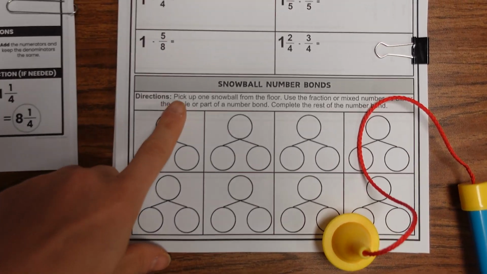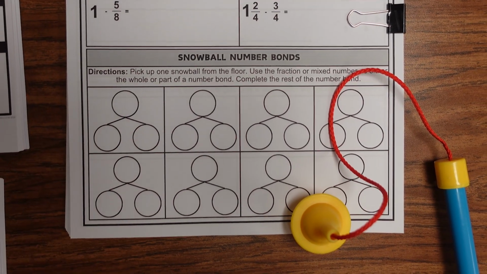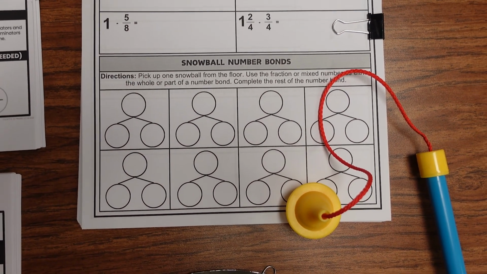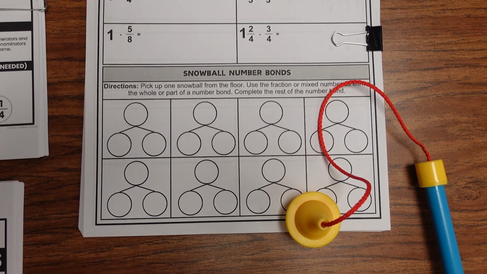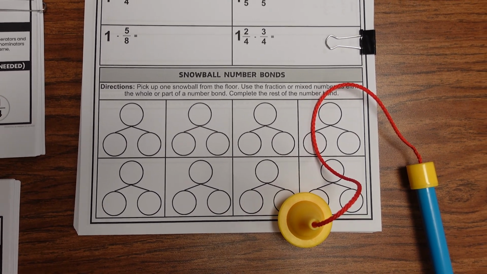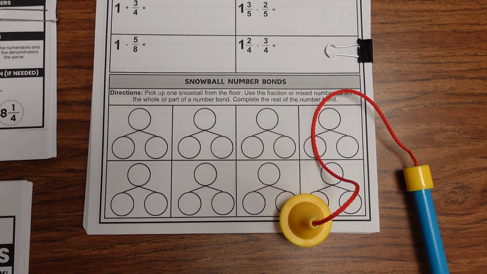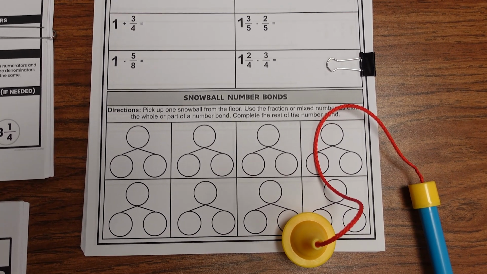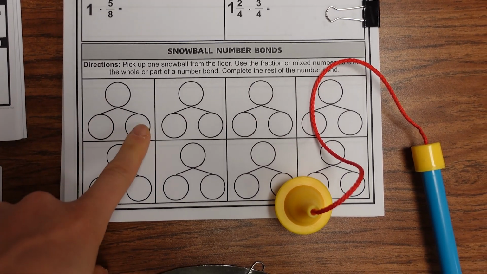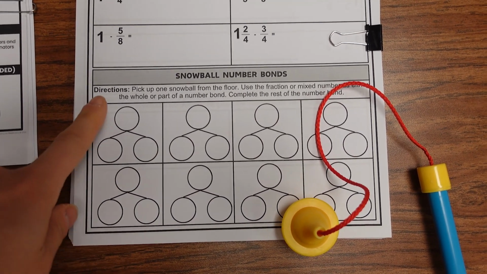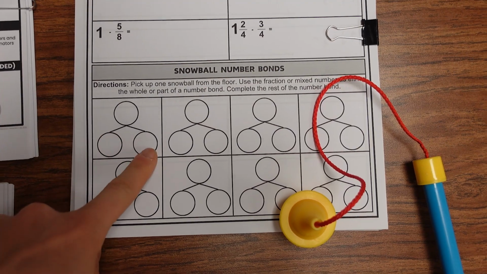The next activity I called snowball number bonds. We have been practicing using number bonds to break apart fractions, whether they're improper fractions or mixed numbers, into parts. So for example, taking 1 3/4 and being able to break it down into 1 whole and 3/4. Or for example, 7/4 could be 4/4 and 3/4.